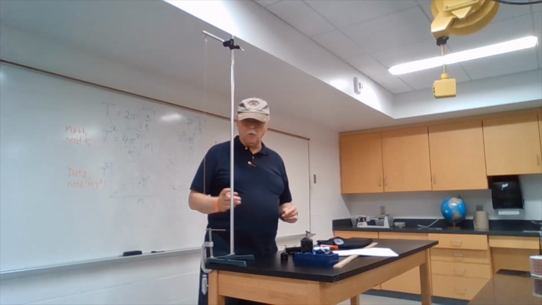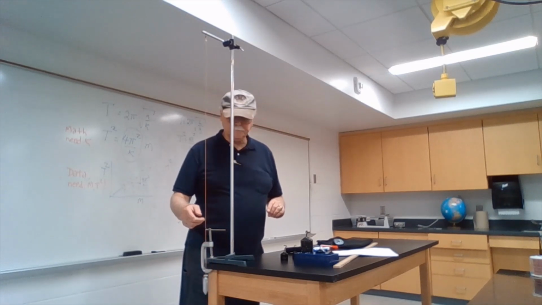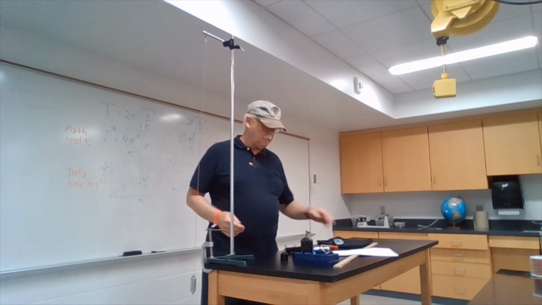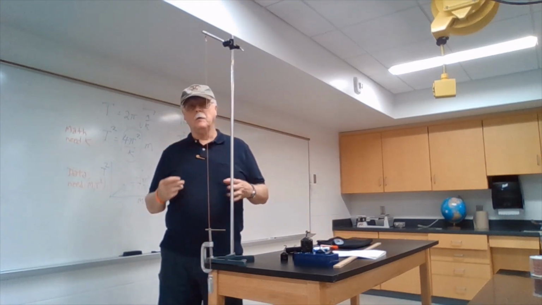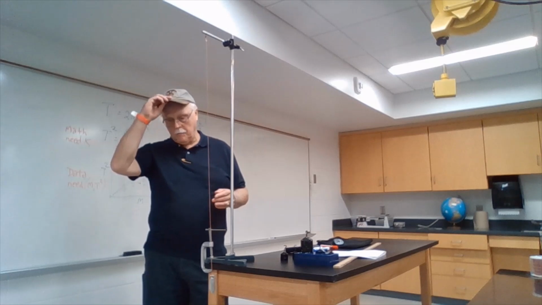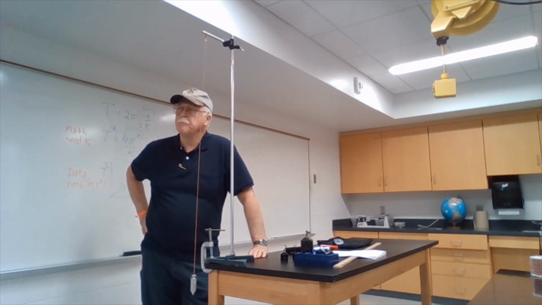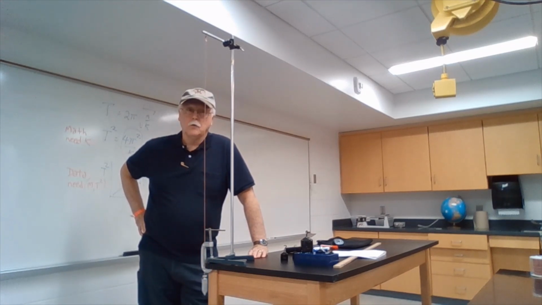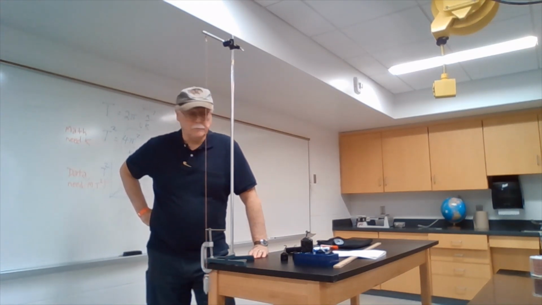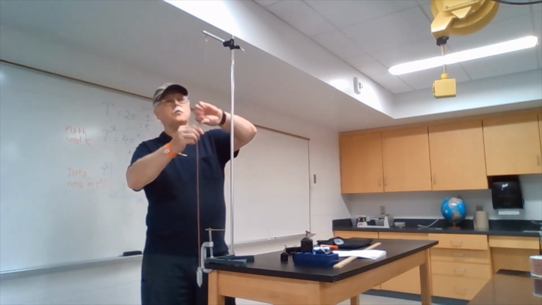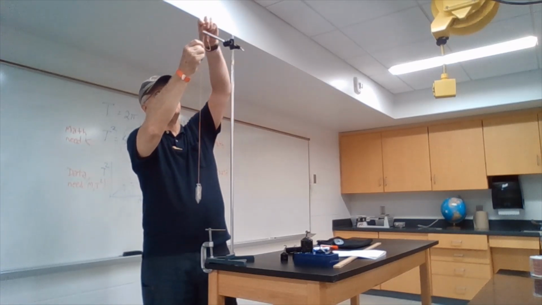Now we are going to do this with 3 different lengths, and we'll do the mass. We do the mass for both of them. We do 2 masses. And what you find out is that mass doesn't matter. Because look at the equation. T equals 2 pi square root of L over g. There's no mass in that equation. Doesn't matter. So we'll do this with a couple of shortened lengths just to show you.